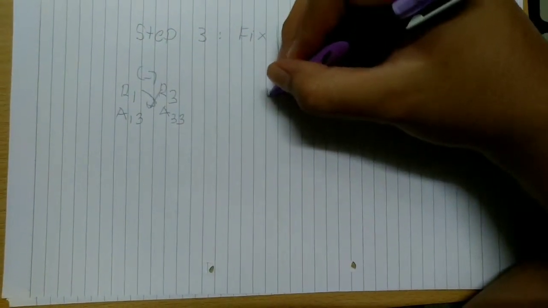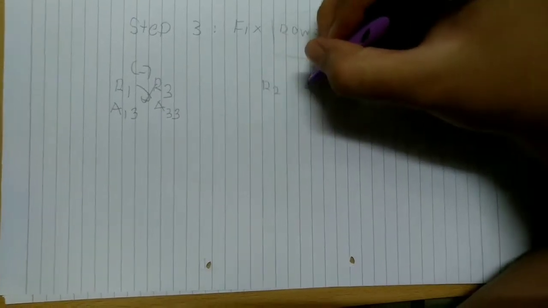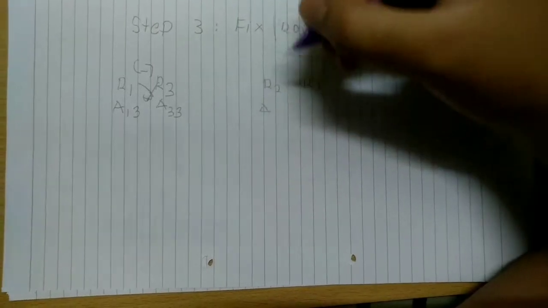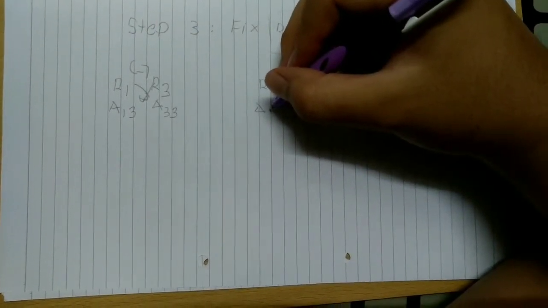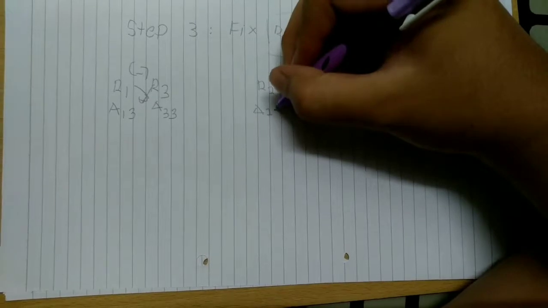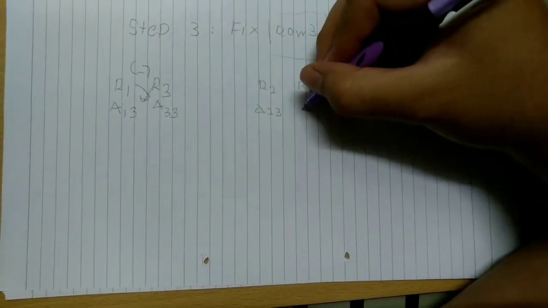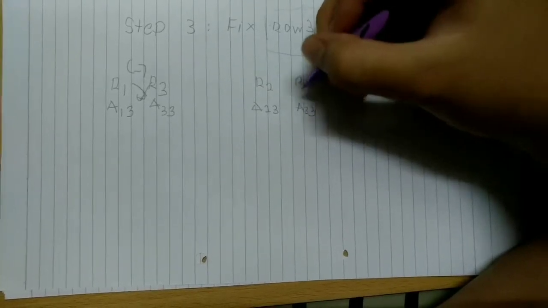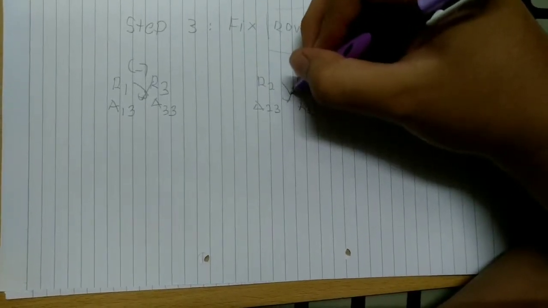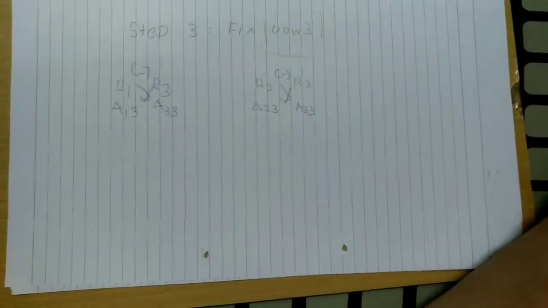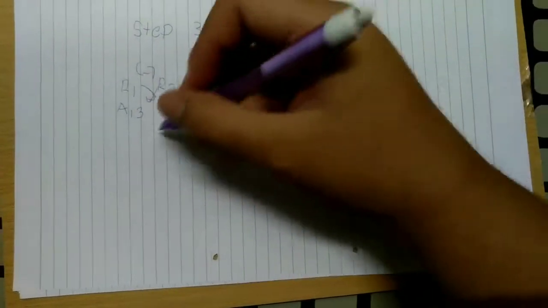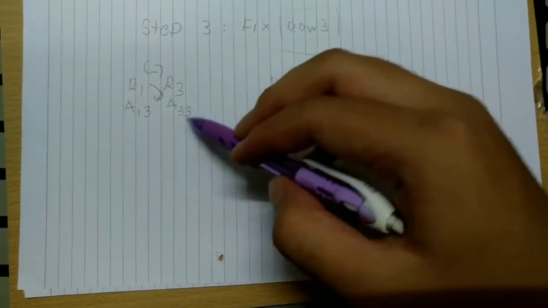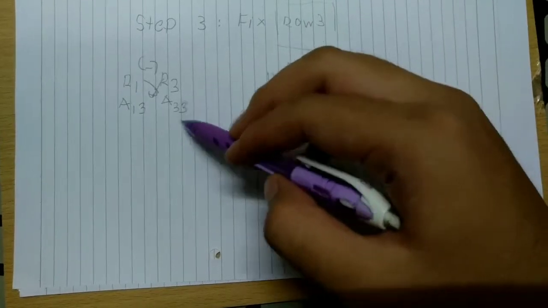And for changing row 2, we're going to put row 2 and row 3, and then choose the element from matrix A at row 2, column 3, and at row 3, column 3, and multiply and put negative in between. So as you can see, it goes the same as before, but this time the element just changed. This time we choose from column 3.